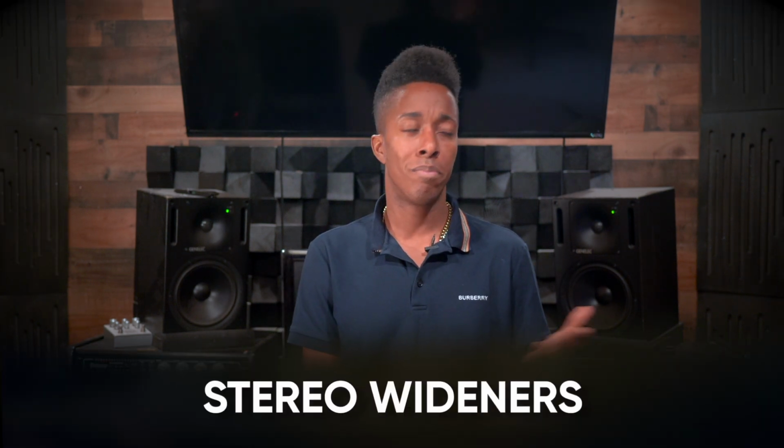But now for the next thing that can enhance your width, a dedicated stereo widening plugin. I know, pretty obvious, right? Stereo wideners are one of the simplest tools to making your mix wider artificially, but you have to be careful because if you stereo widen too much, you can create phase issues.